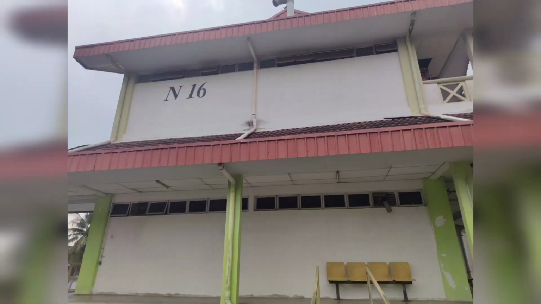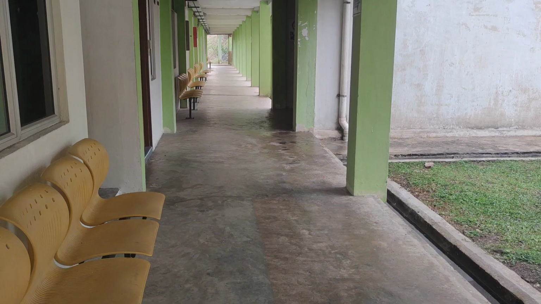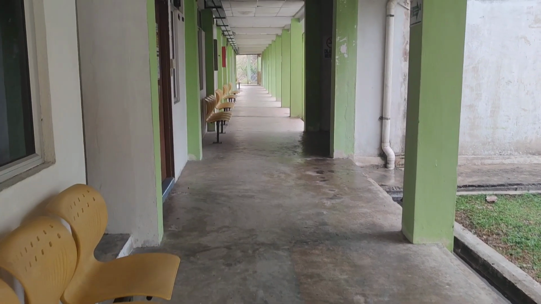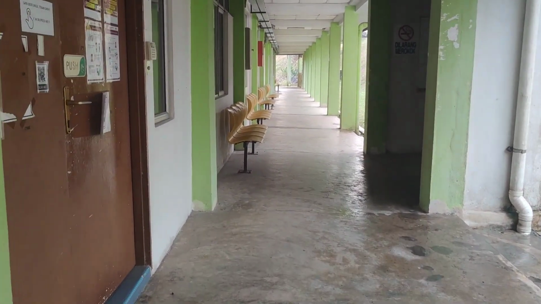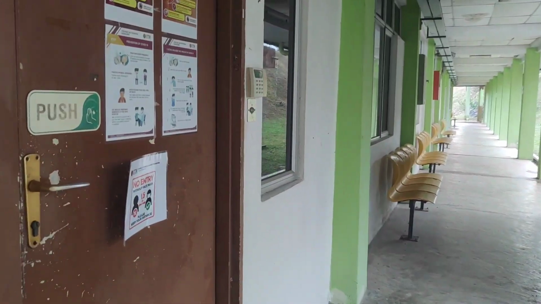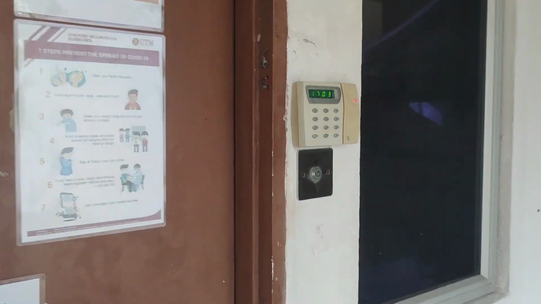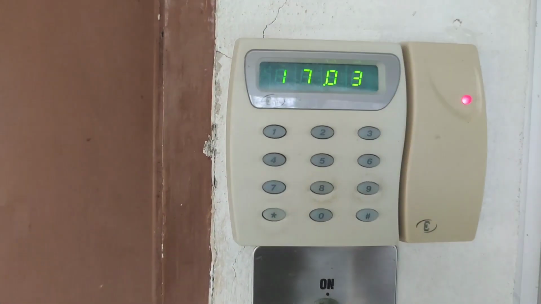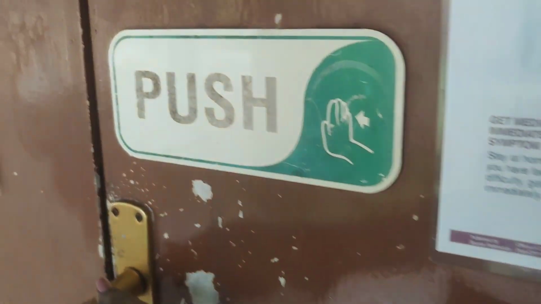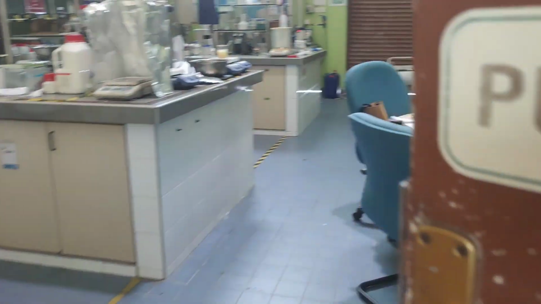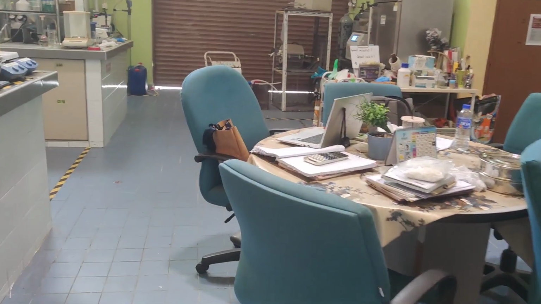This is the outside view of my workplace, commonly known as the N16 building of University Technology Malaysia. Yes, currently I am doing my internship at one of the well-known laboratories of UTM, which is under Professor NASA. Password security is kept to avoid outsiders from entering the lab and to keep all the data safe. Welcome to the Chemical Reaction Engineering Laboratory of UTM.